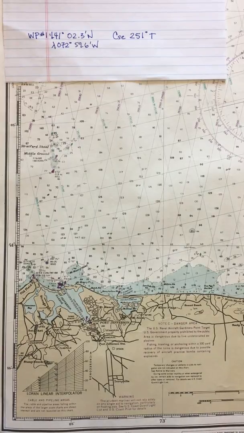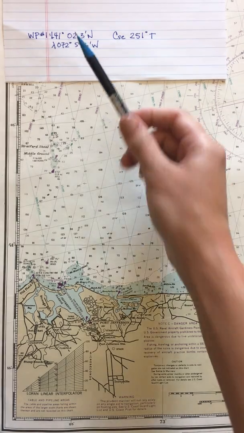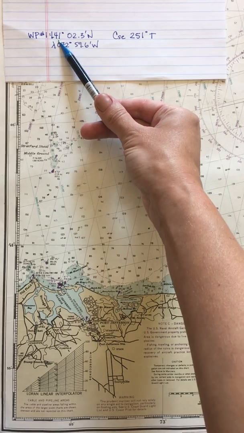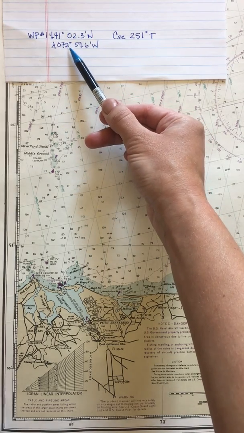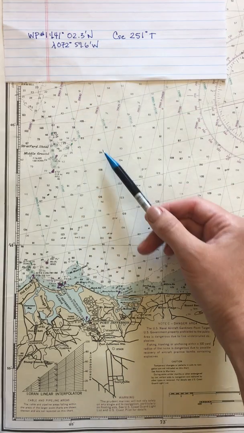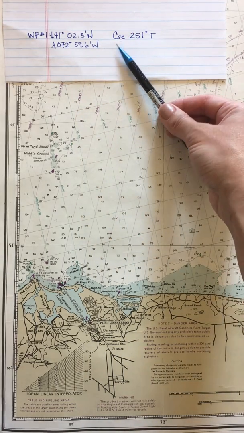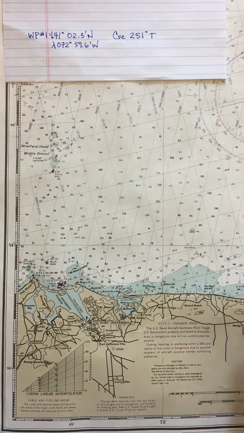Okay, this is video number 1. In this video we're going to learn how to plot a waypoint and a course off of that waypoint. We have waypoint number 1, latitude of 41 degrees 02.3 minutes north, longitude of 072 degrees 59.6 minutes west. The course we're going to steer off of that waypoint will be 251 degrees true.